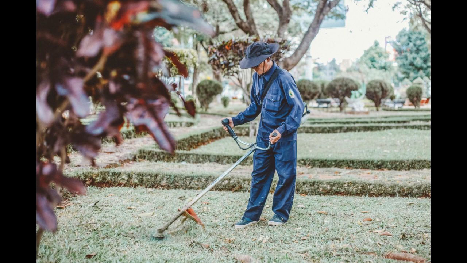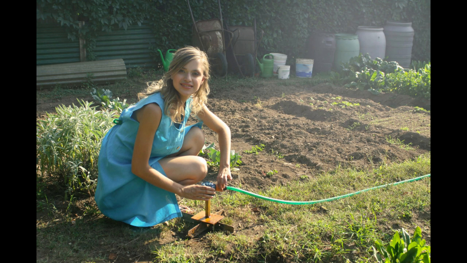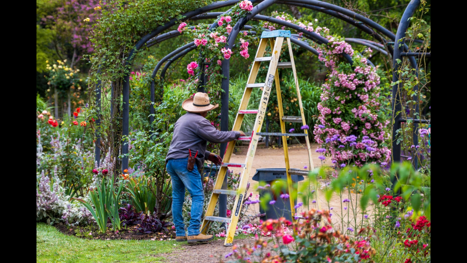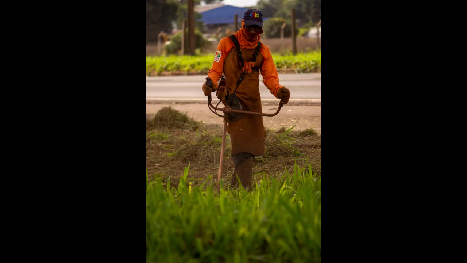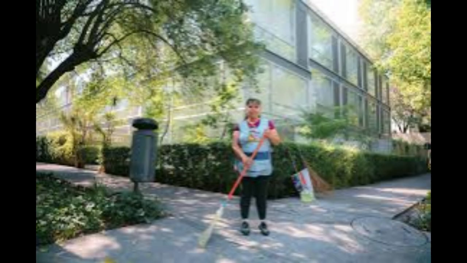Step 2. Create a business plan using AI. A business plan is essential for success. It helps outline your goals, startup costs, marketing strategies, and revenue projections. Use ChatGPT to draft your plan. Prompt to use: Create a simple business plan for a small garden maintenance company serving suburban homeowners, with services including lawn mowing, hedge trimming, and planting.